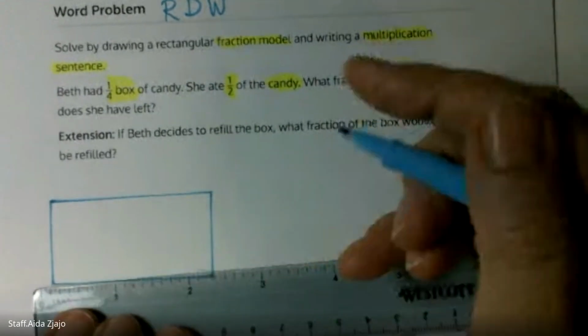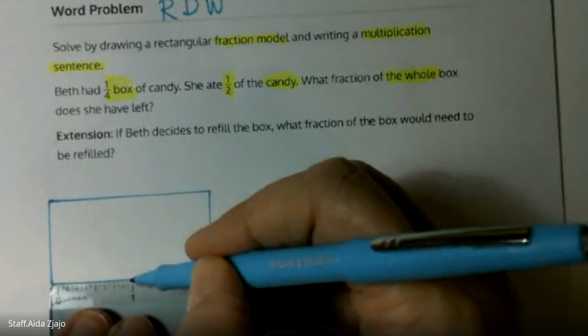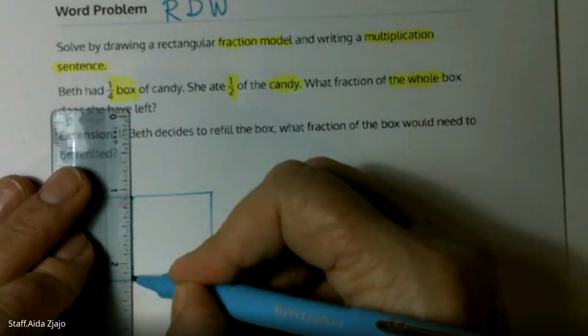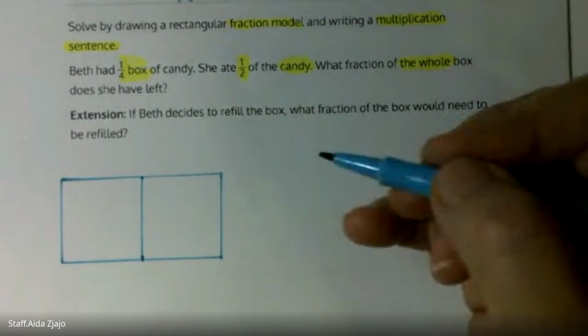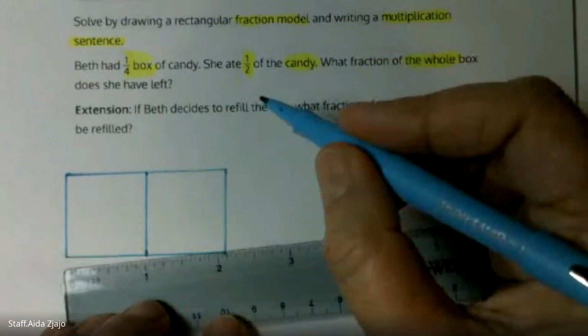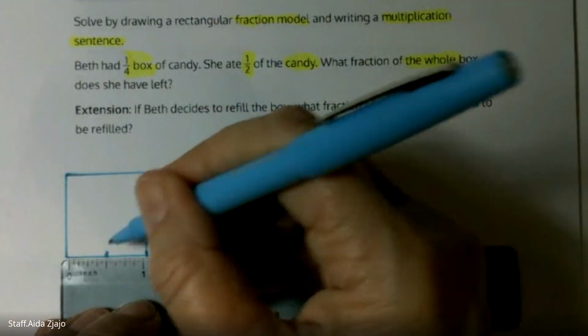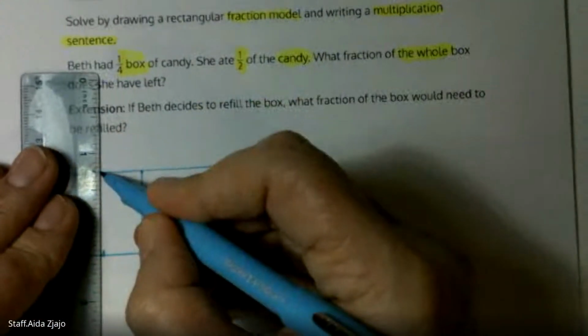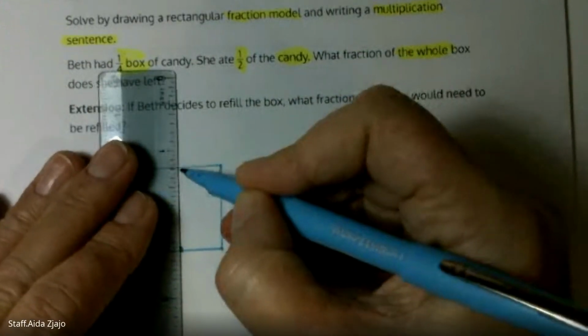So how are we going to show fourths? We can cut this in half. That's two halves, but we need fourths. So we're going to cut each half into half again, and then we will have 4 pieces.